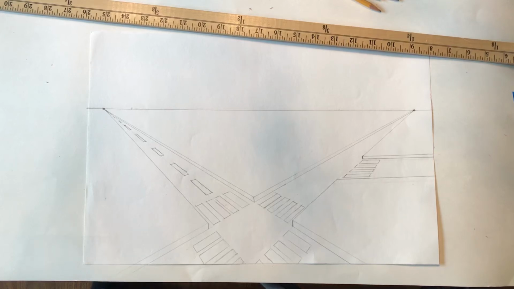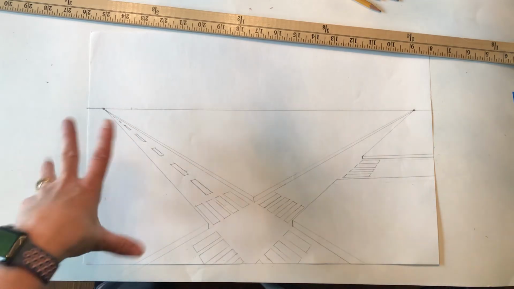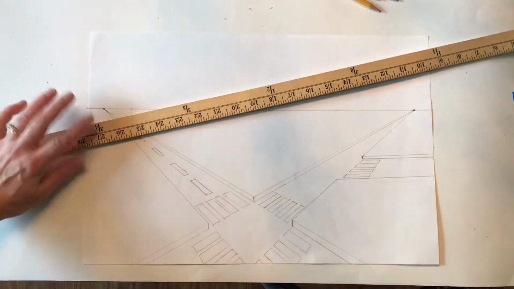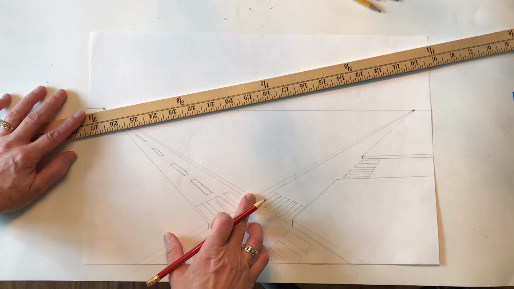As you can see, I went in and added more crosswalks. So now we are going to work on sidewalks. I noticed in the last video my hat kind of got in the way over here in the corner, so I'm going to try really hard to keep my head out of the camera. So we are going to create a sidewalk.